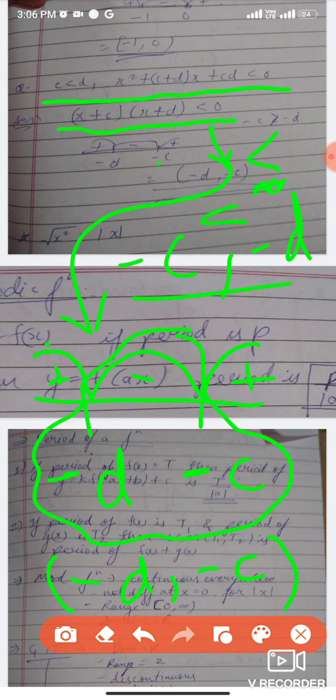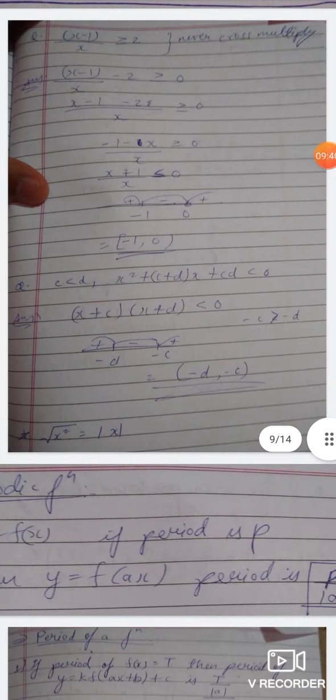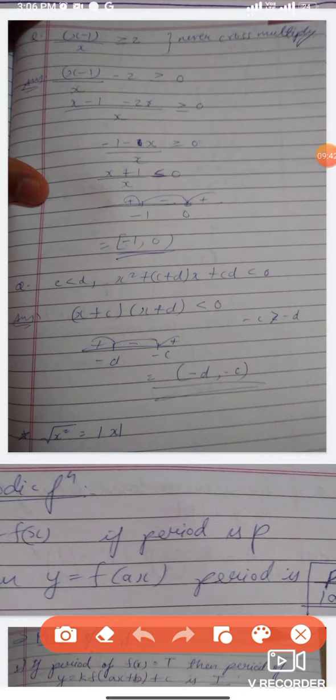In the previous question we saw the sign was this, meaning included. This is a close bracket, meaning -1 included. But in the question that we did just now, we are given less than 0 only, so this will be an open bracket, meaning minus d and minus c will not be included in the value of x.